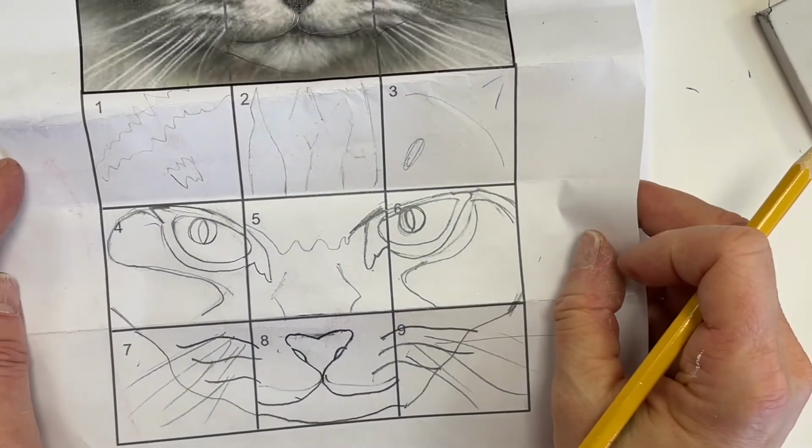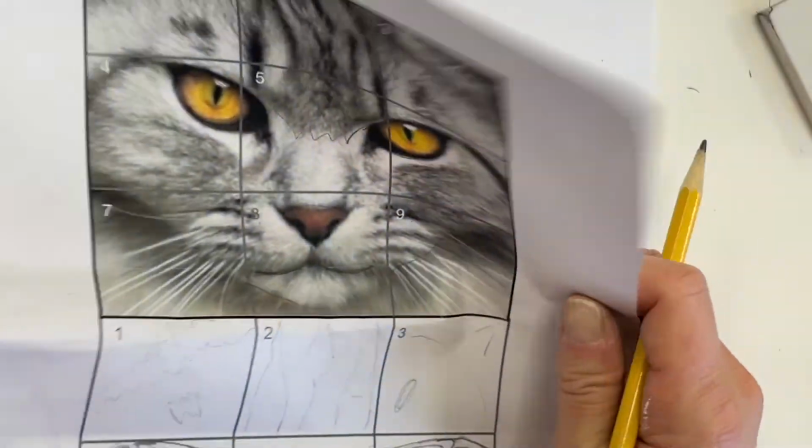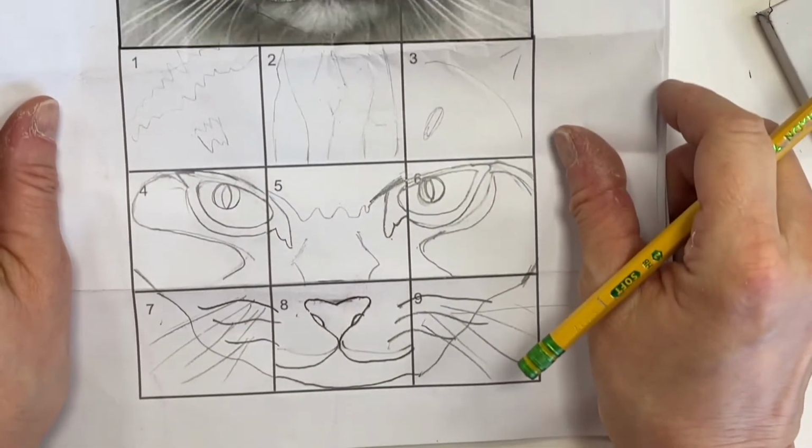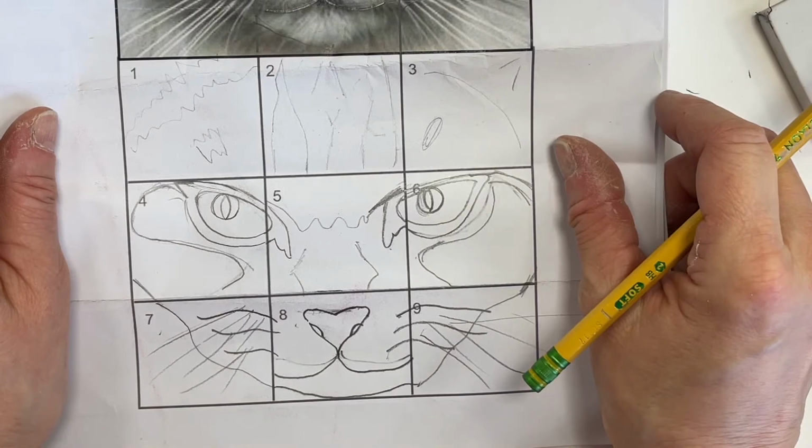Okay, we basically have our drawing. We're ready to start focusing on color. So let's do that in the next video. I want you to get finished with your basic drawing. In the next video, we'll talk about adding color.